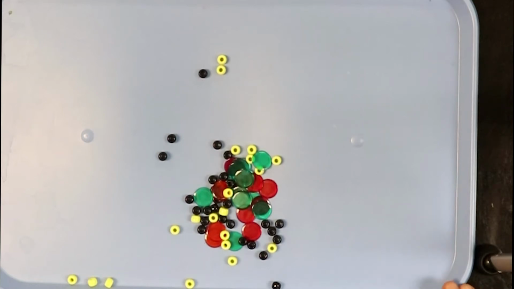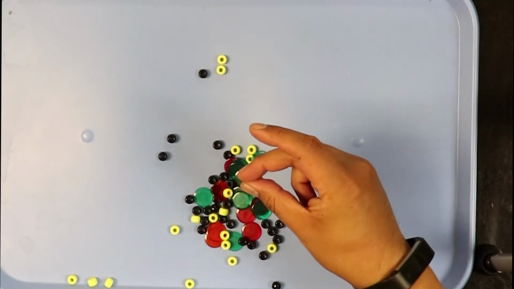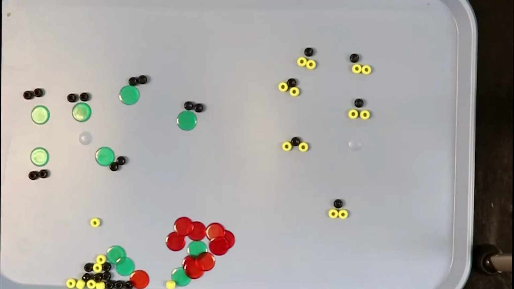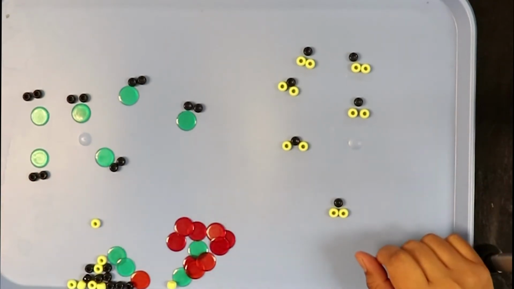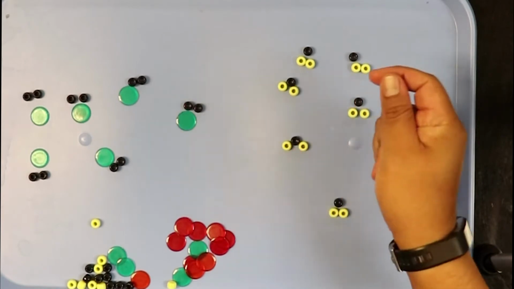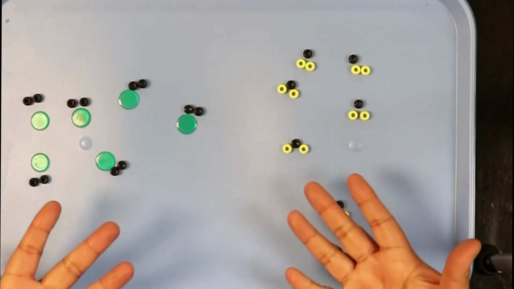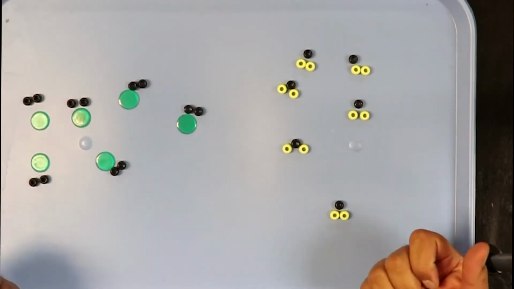So once you have them all spread out, you want to create 6 water molecules and 6 carbon dioxides. So we're going to go ahead and do that right now. All right, once you have your 6 carbon dioxides and your 6 water molecules, you want to go ahead and get rid of all the extras. So now we have just our starting point, 6 waters, 6 carbon dioxides.